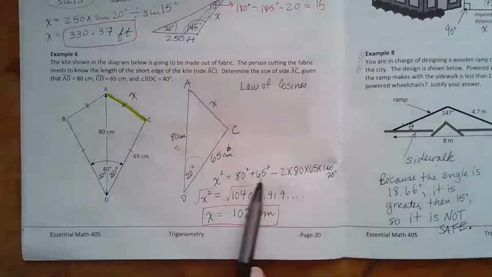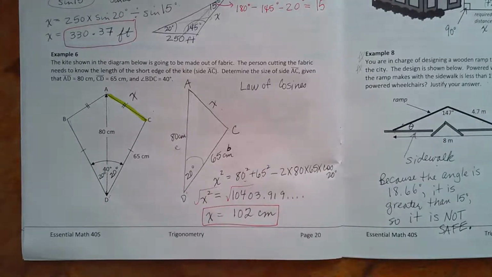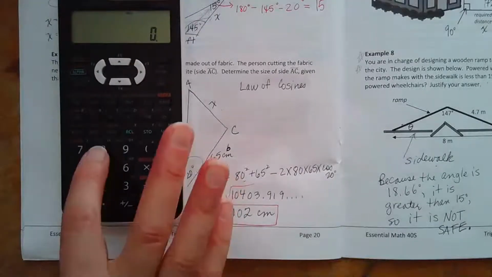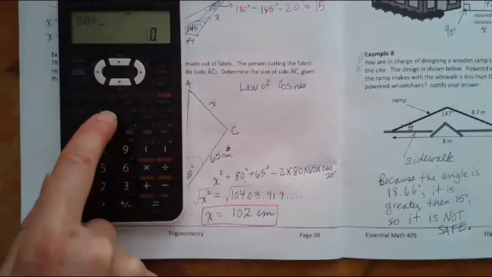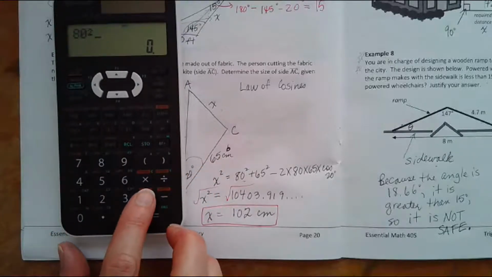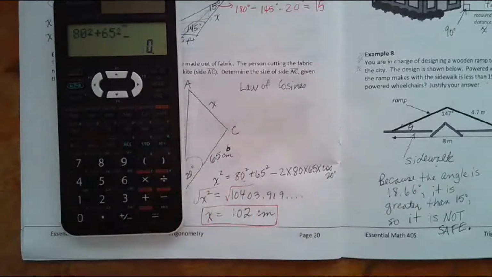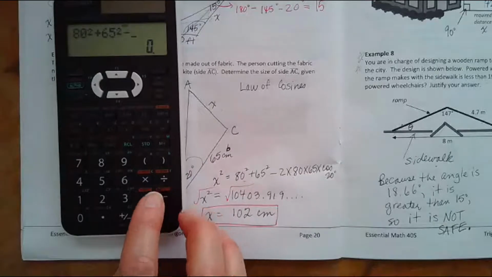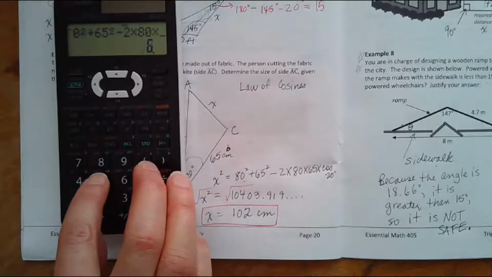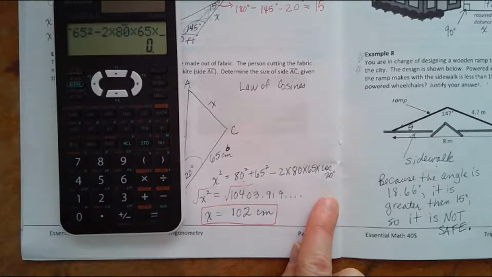Okay, so you're going to have to type in, let's try this again. So in your calculator, Cynthia, I want you to type in 80 squared plus 65 squared minus 2 times 80 times 65 times, now remember, you're going to have to type in 20 cos.